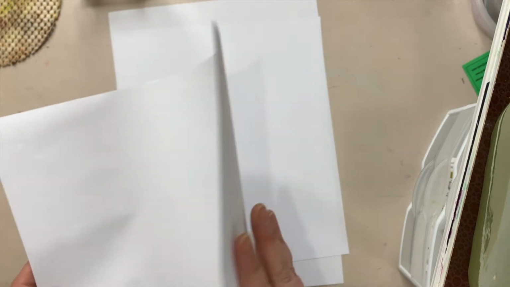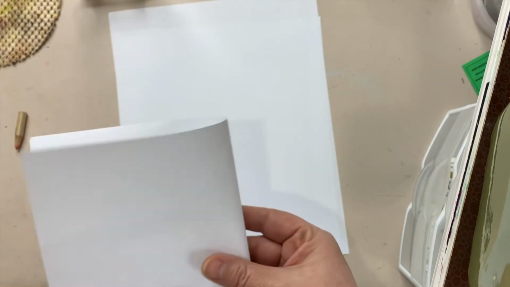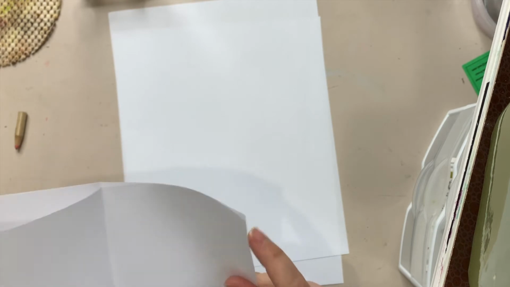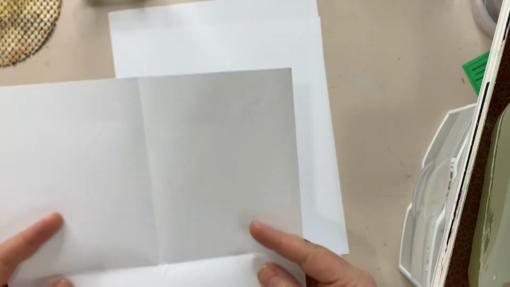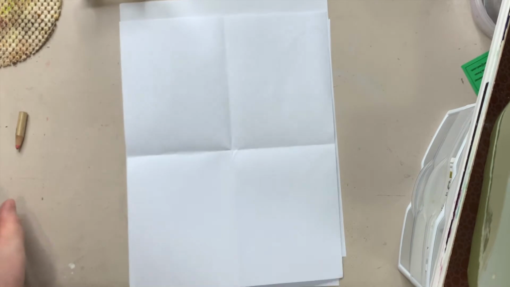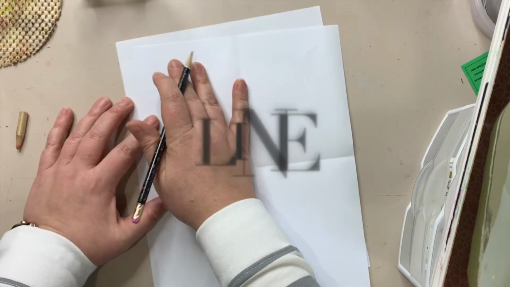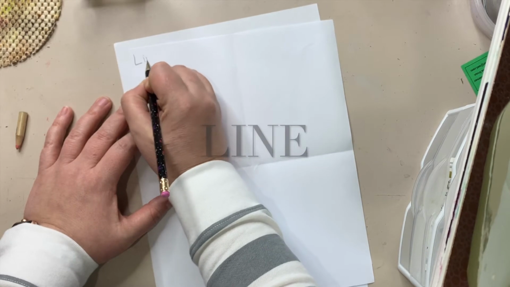I need for you to fold that paper in half and then in half again. And when you open it, you should have 4 sections on the front and 4 sections on the back. In the very first section, I want you to label it line. That will be the first element of art that we will look for.